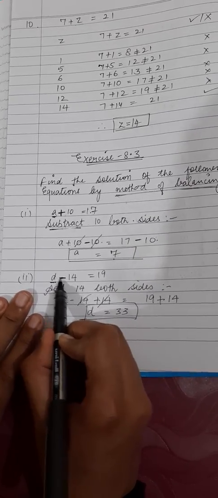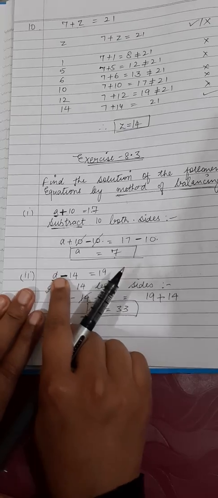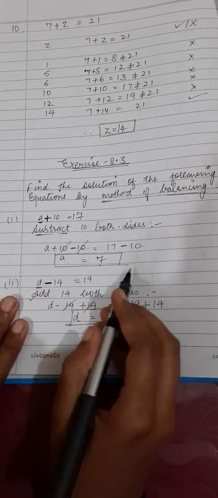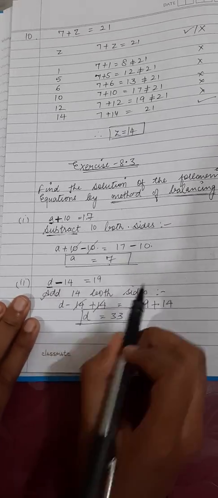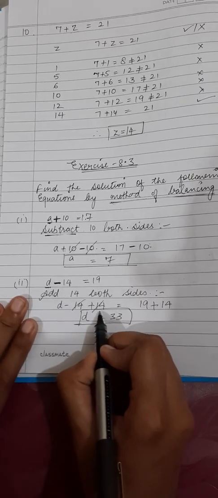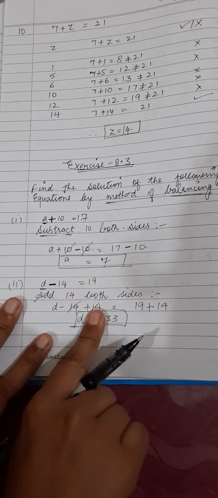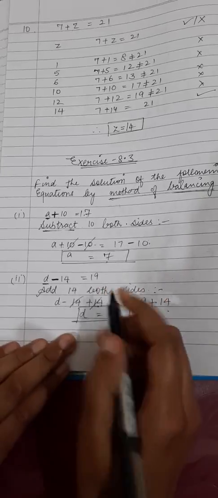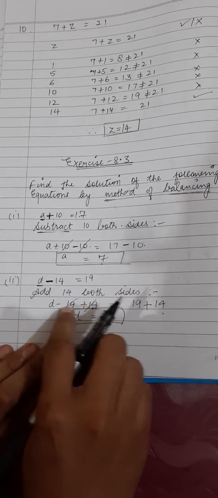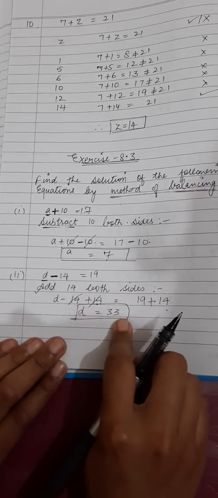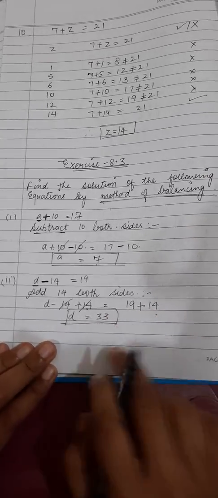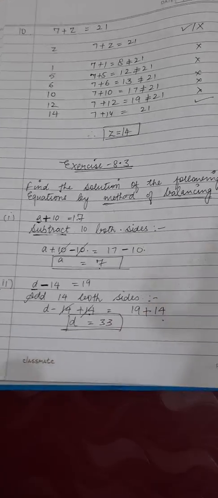Now this is minus, so I am going to take the same number but with the opposite sign. So add 14 both sides. If this is minus 14, I am going to take plus 14. Here also plus 14, this side also plus 14. Same numbers with the opposite signs are cancelled. So the value of d will come out to be 33 when you solve it. This is the answer of the second part.